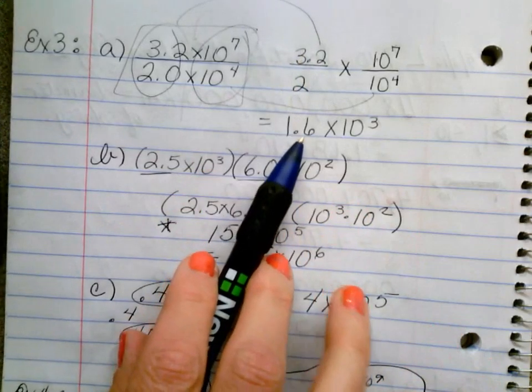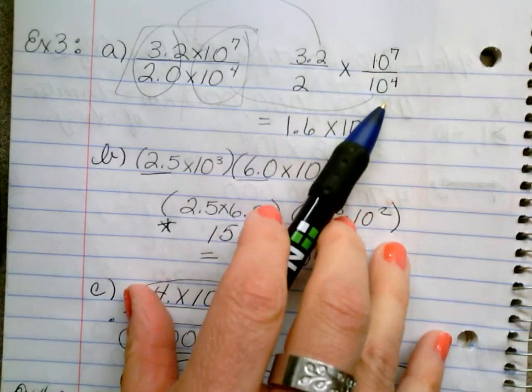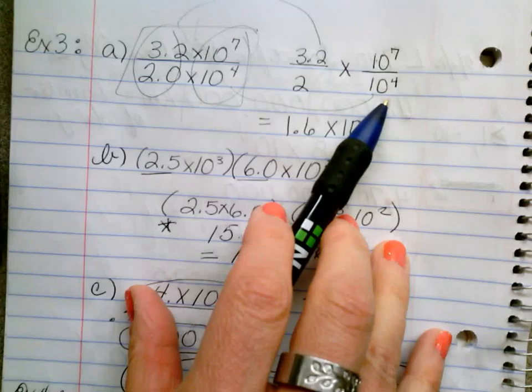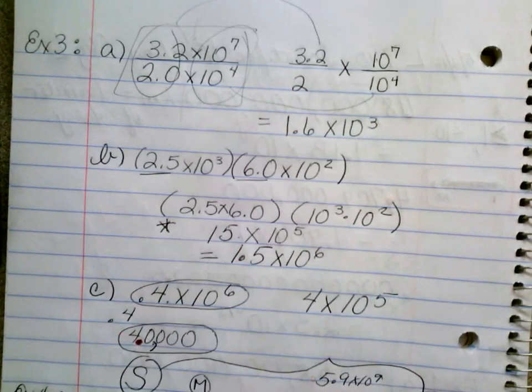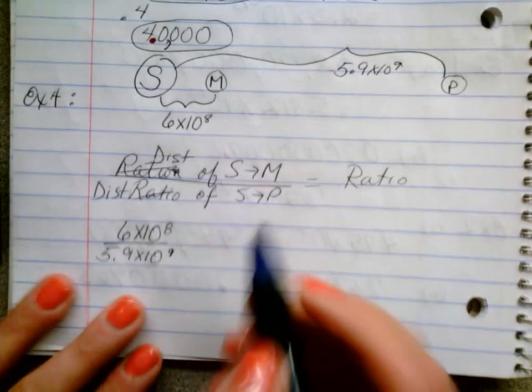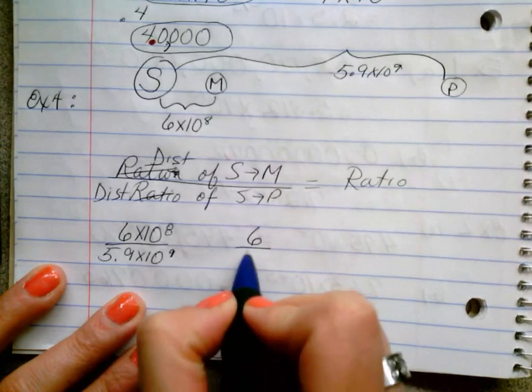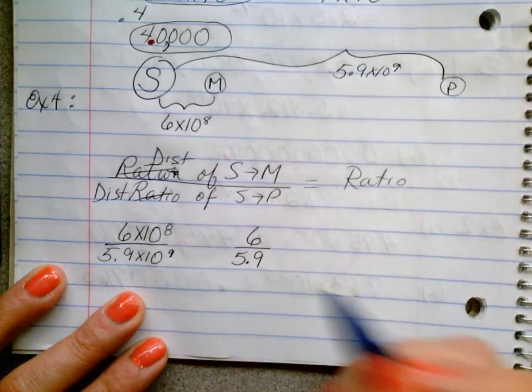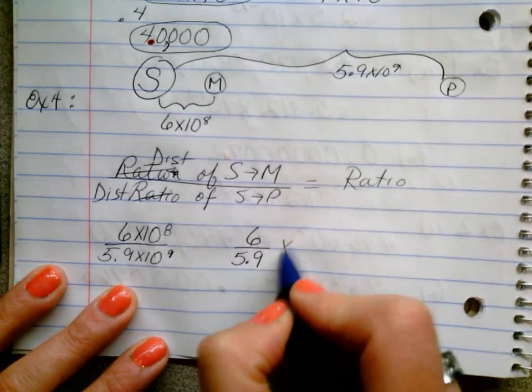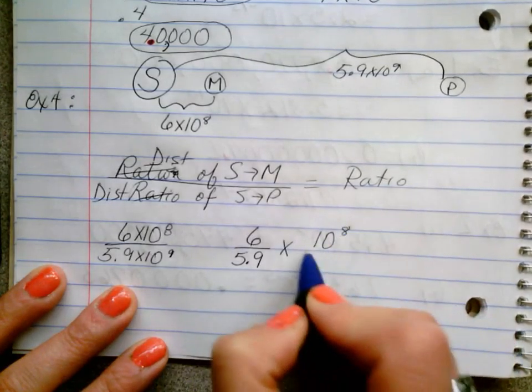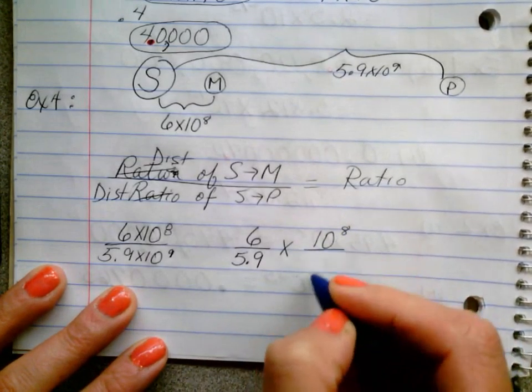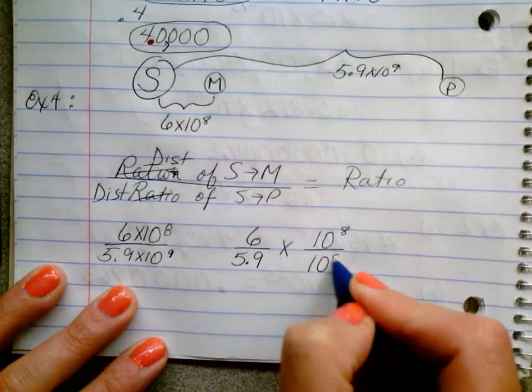These 2 pieces created that. Subtracting exponents with the same base creates that. So 6 divided by 5.9, isn't that convenient? And 10 to the 8th divided by 10 to the 9th.